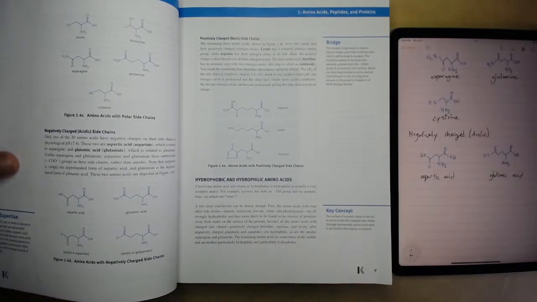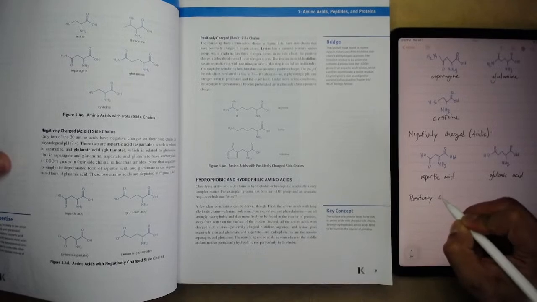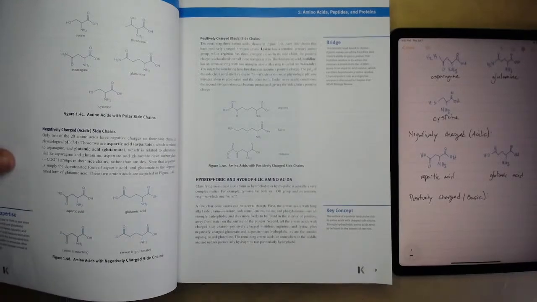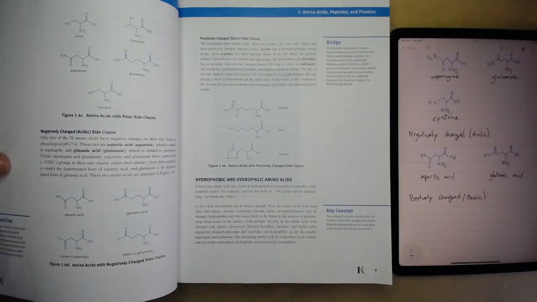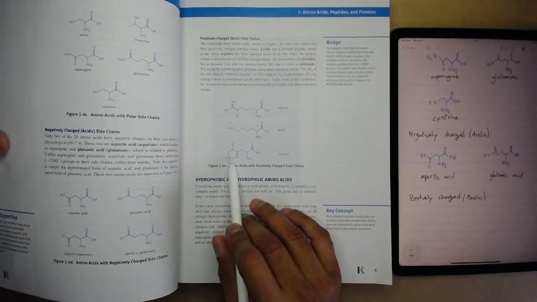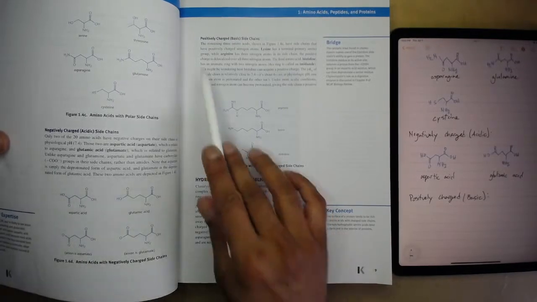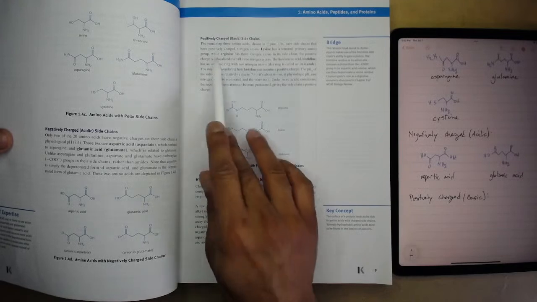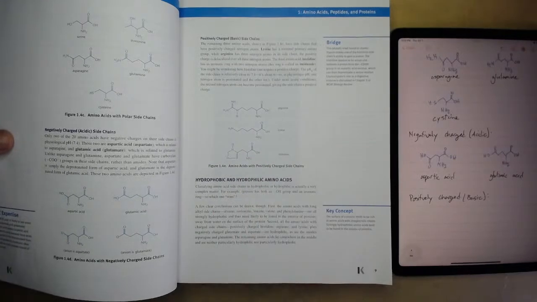All right. Positively charged side chains. The remaining 3 amino acids shown in figure 1.4e have side chains that have positively charged nitrogen atoms. Lysine has a terminal primary amino group, while arginine has 3 nitrogen atoms in its side chain. The positive charge is delocalized over all 3 nitrogen atoms.